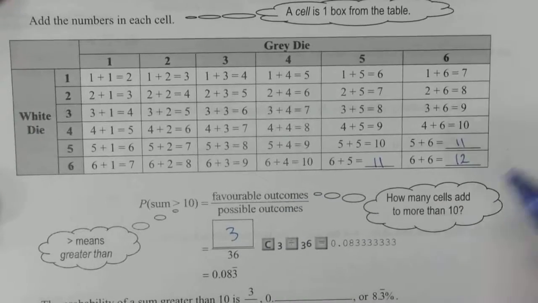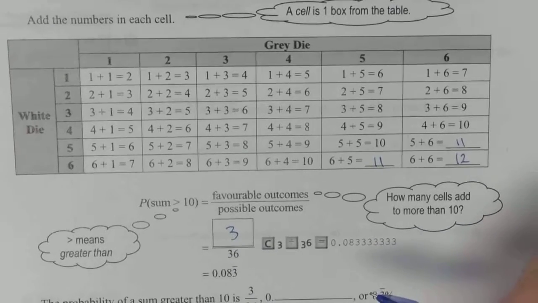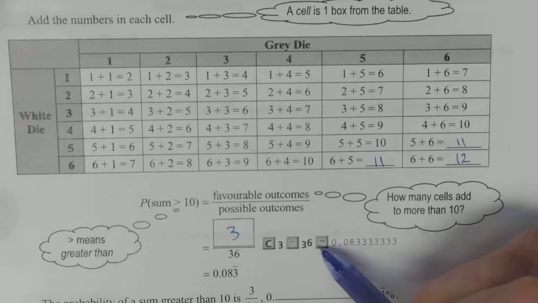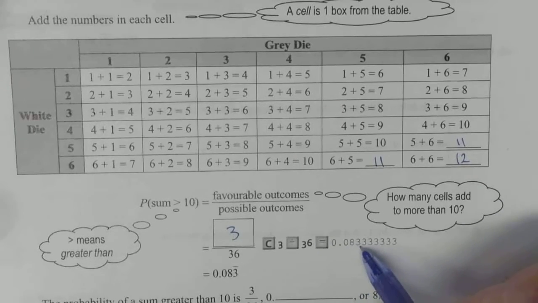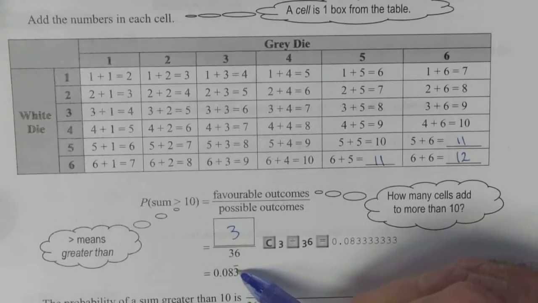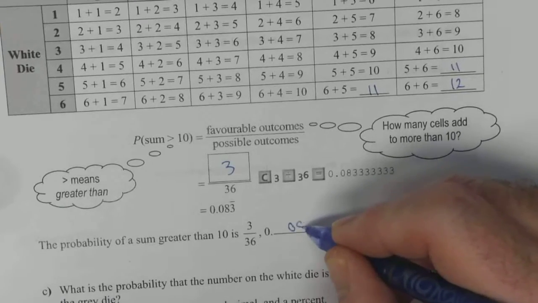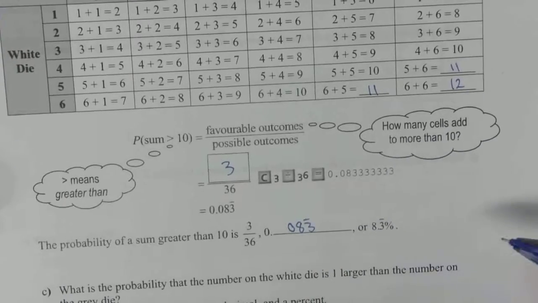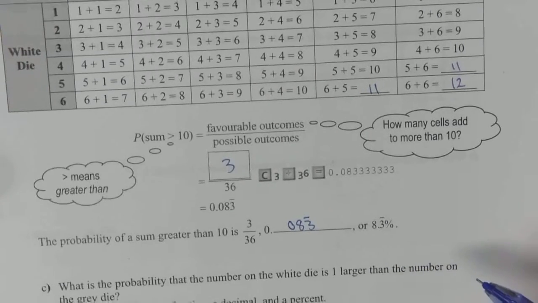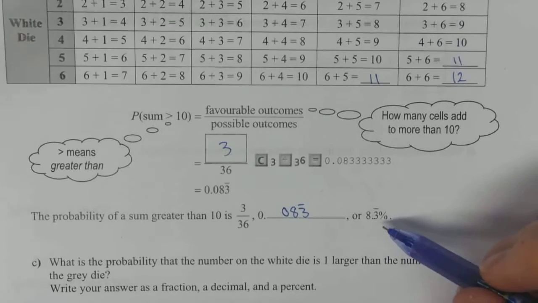So 3 divided by 36 is your fraction, which you could reduce down. You could reduce that to 1 over 12, but 3 over 36 is fine. 3 divided by 36 on your calculator gives you 0.08 and then a bunch of 3's, so the 3's are repeating. So you can use 0.083 with a bar over the 3 as your decimal form. Multiply that by 100 to get your percent, and it becomes 8.3 with a bar over the 3 percent. So that is how many have a sum greater than 10.